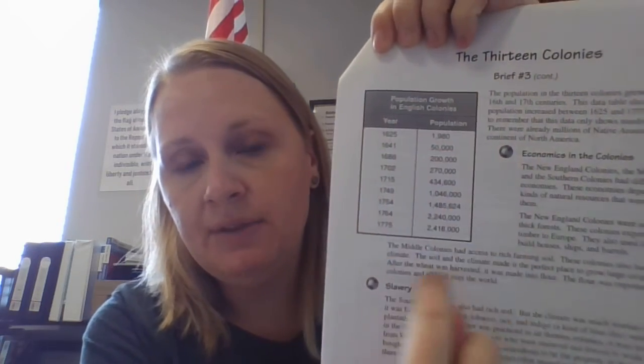The population in the 13 colonies grew rapidly during the 16th and 17th centuries. This data table shows how the population increased between 1625 and 1775. It is important to remember that this data only shows numbers of colonists. There were already millions of Native Americans living on the continent of North America. So when you look at these numbers, it's not counting Native Americans. It's not counting the Indians. Native Americans, sorry.